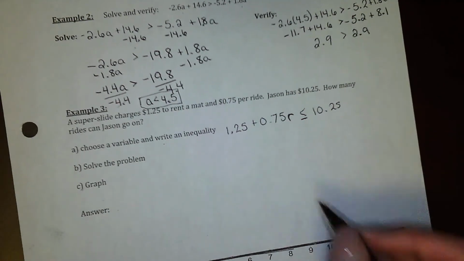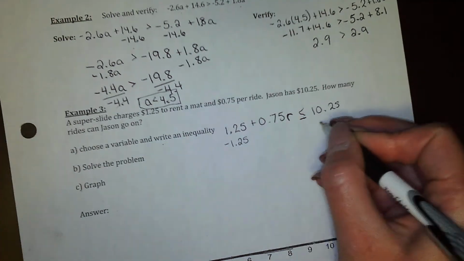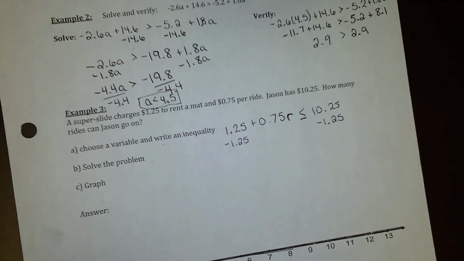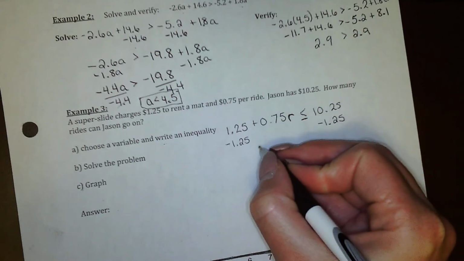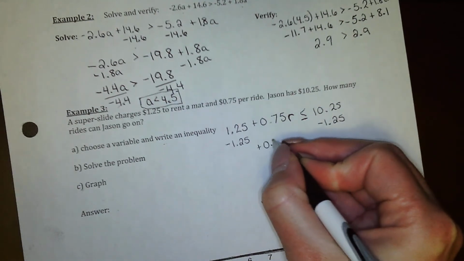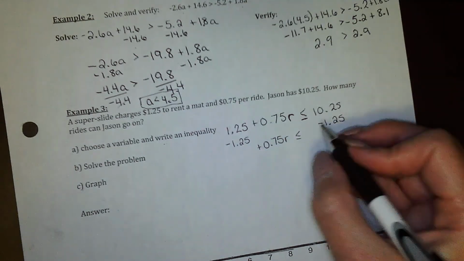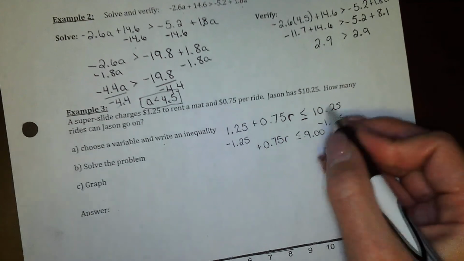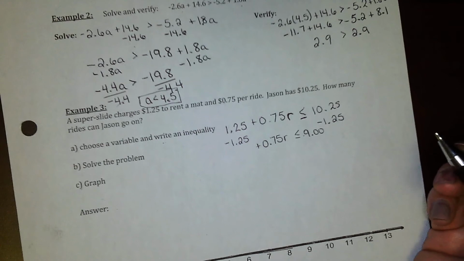So we need to solve that problem by taking away the $1.25 on both sides. And then that becomes 0. We'll keep that inequality, and then this side becomes $9. 10.25 take away 1.25 is $9.